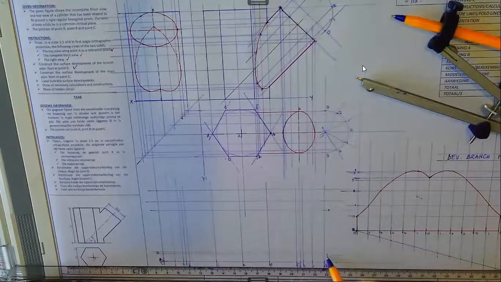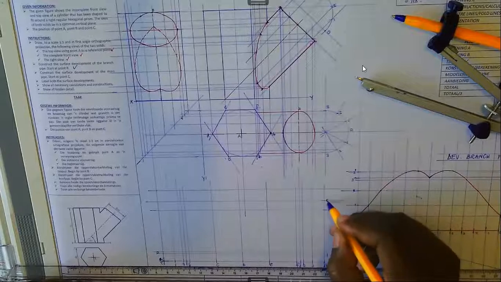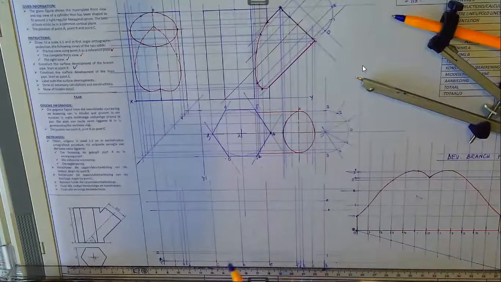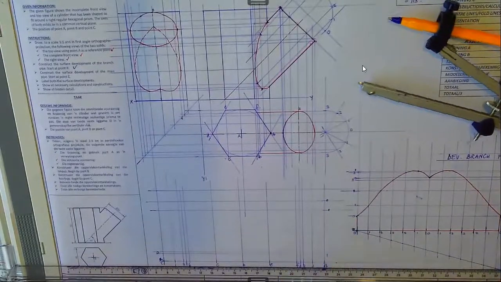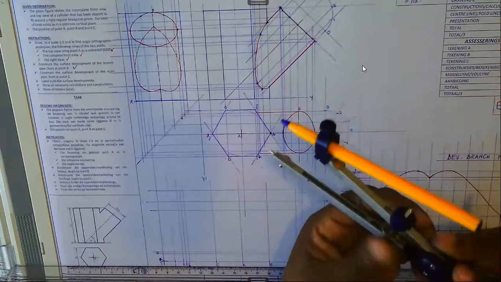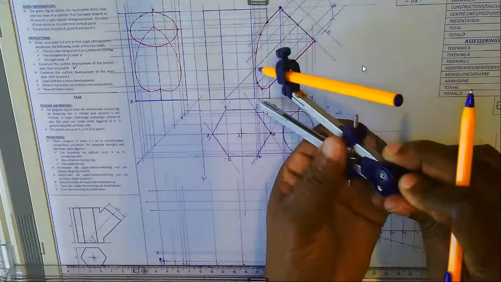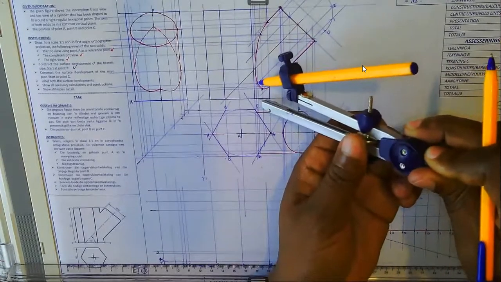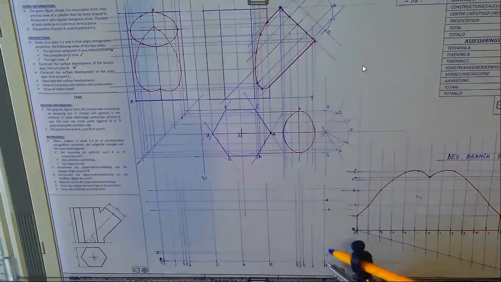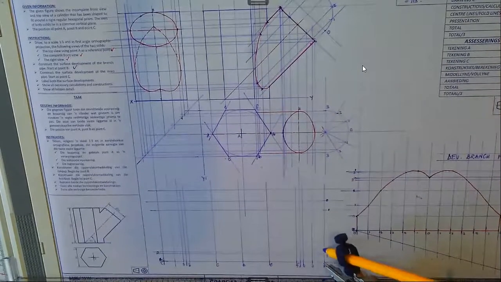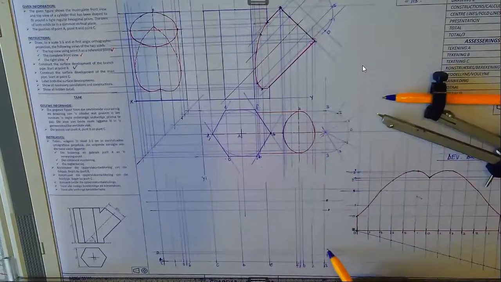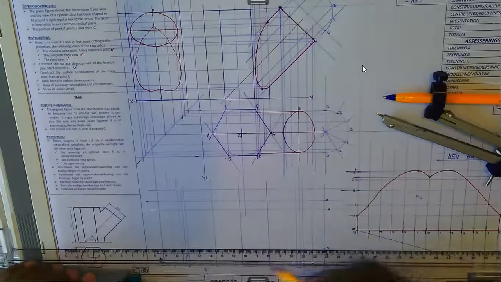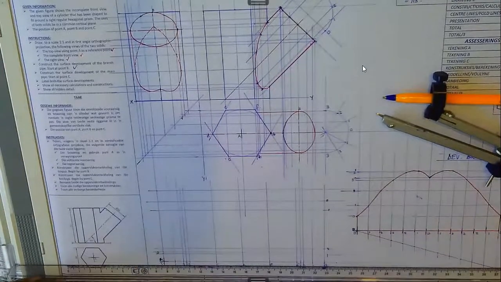So there's 1 at the bottom. There's also 0.0 here. There is also 0.0 at the bottom. Now I'm moving on to point number 2, which is at the bottom, which is this one. Take this distance, mark this side. That's 2. You can indicate. Then you draw a faint line like that.